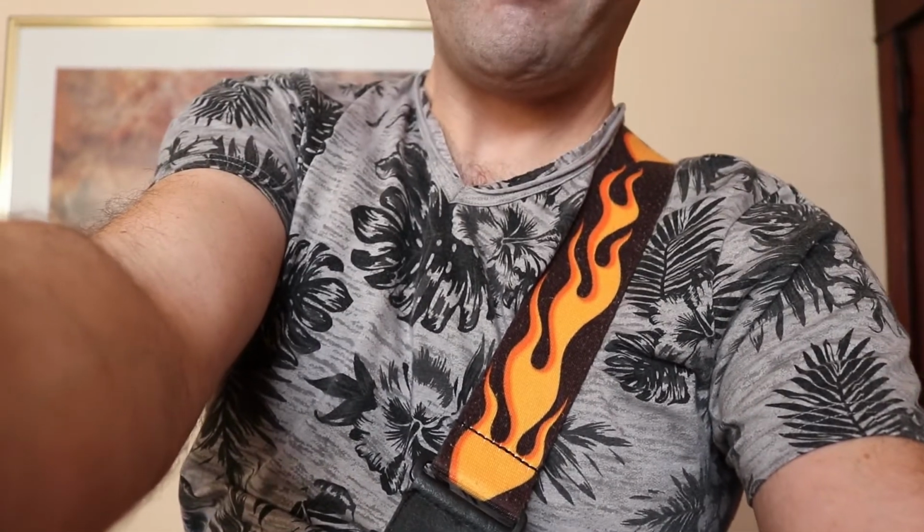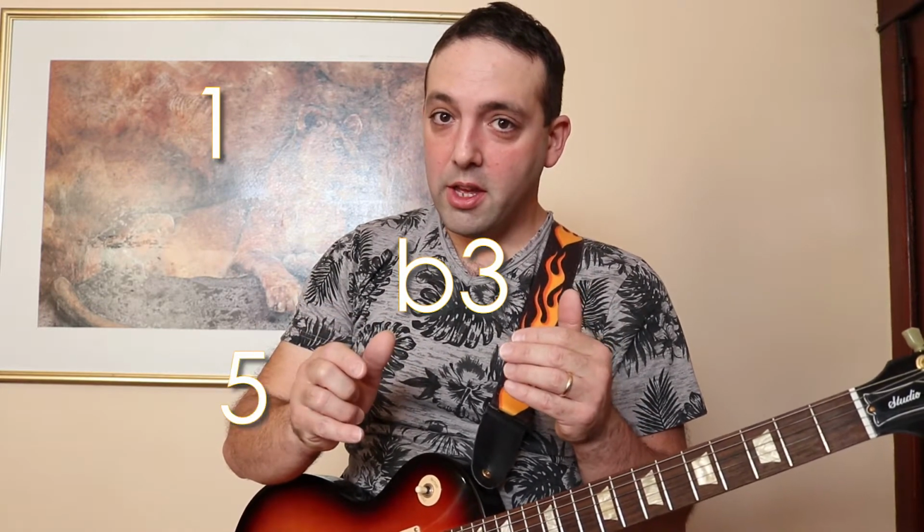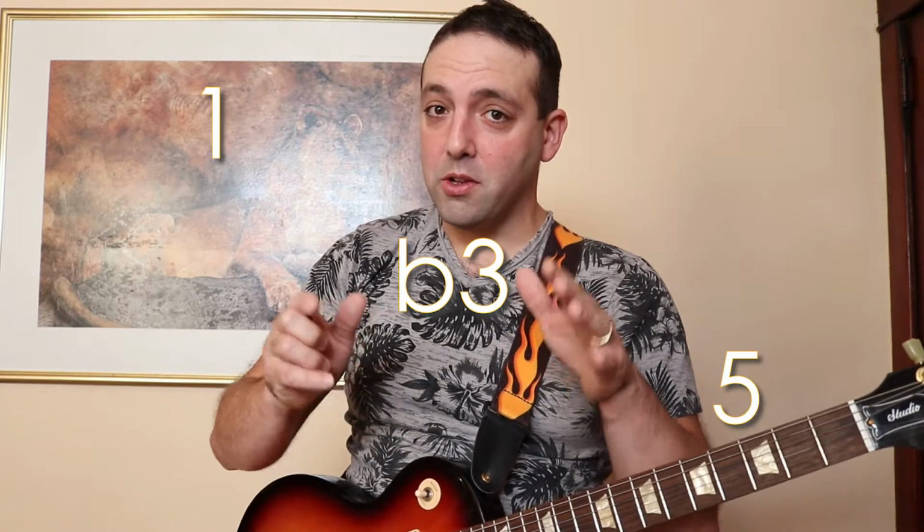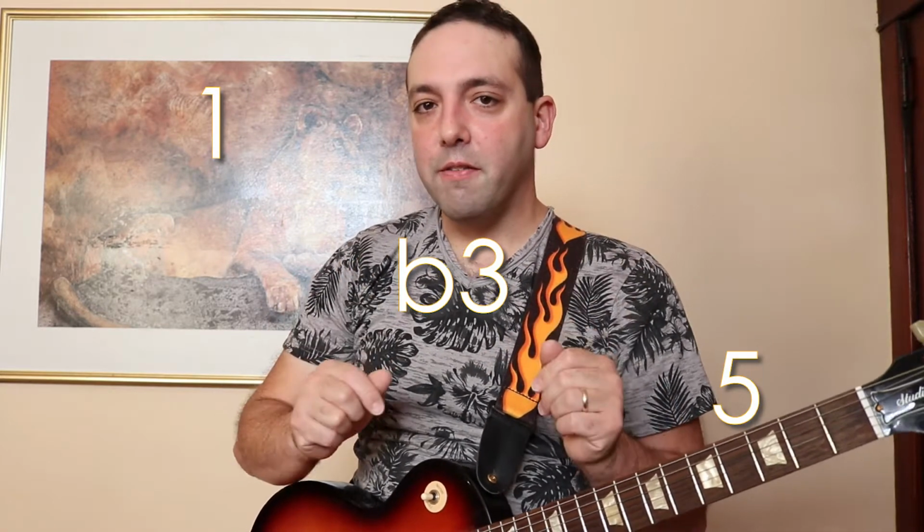So the notes that make up any A minor chord are the notes A, C, E. That's what identifies it as an A minor chord. You have A in the root, C is your 3rd, which is a flat 3 because minor chords have a flat 3, and the 5th is going to be E. That's the fingerprint, if you will, the signature of the A minor chord: it has those 3 notes.